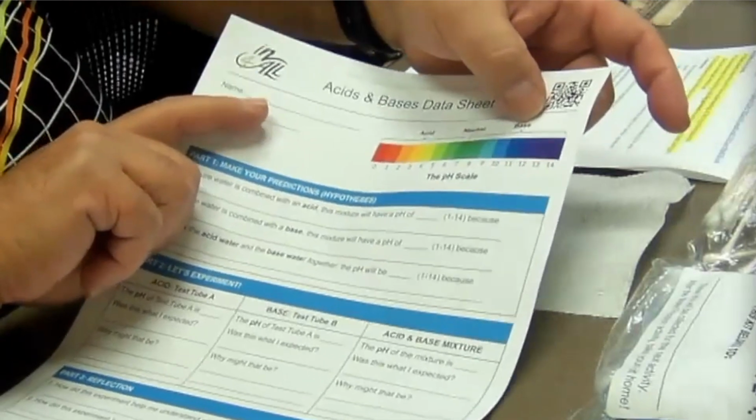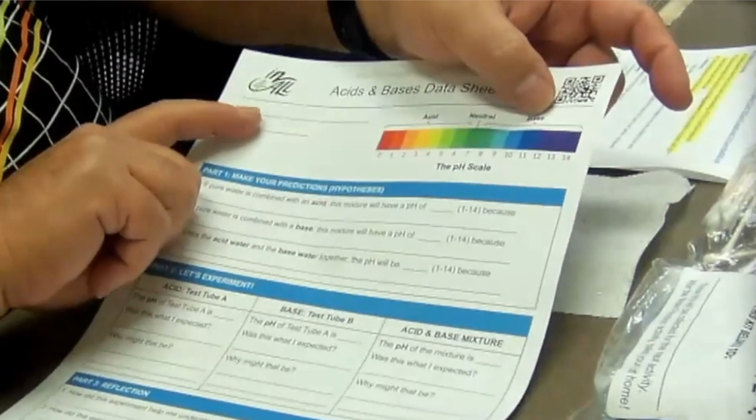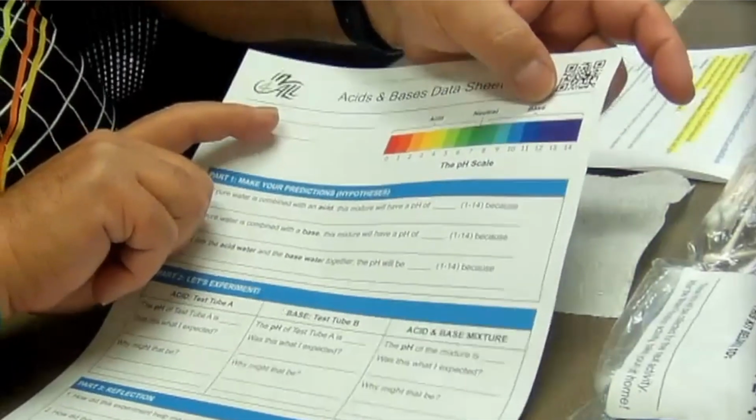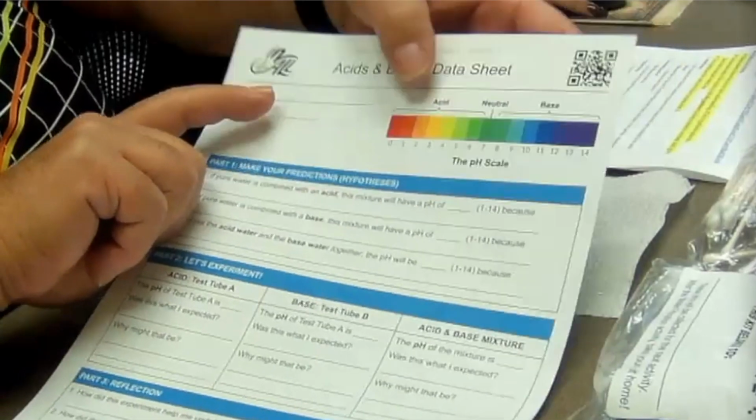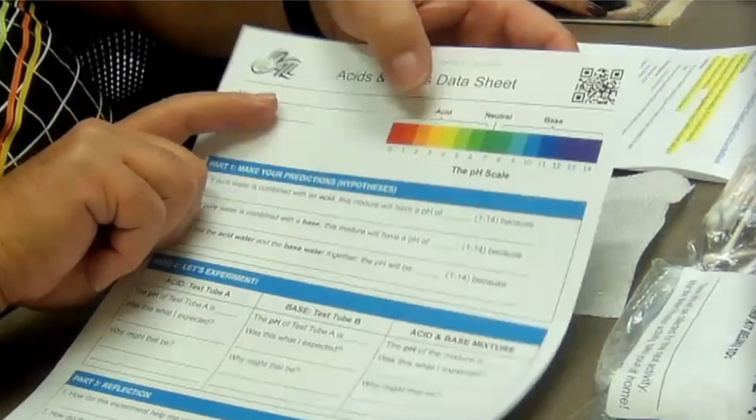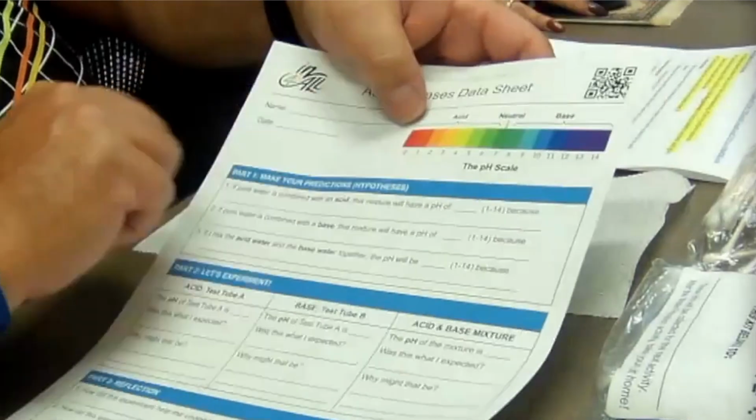And then probably the most challenging question, and don't give them the answers, will be: what if you mix an acid and a base? What will the pH be if we put these two together? And all of these things are going to be done in this activity.